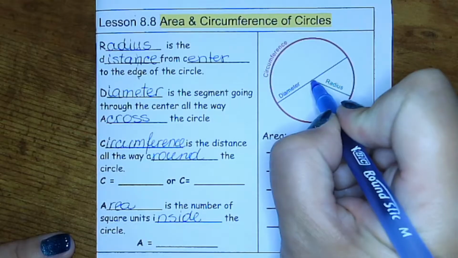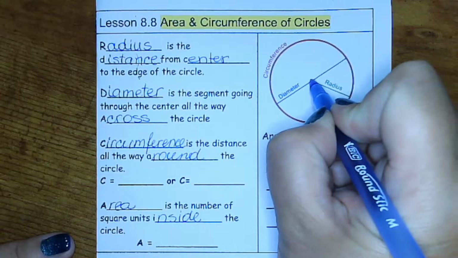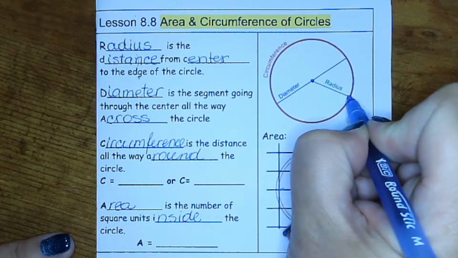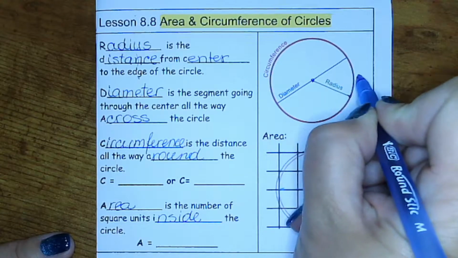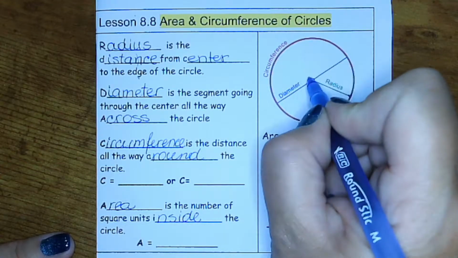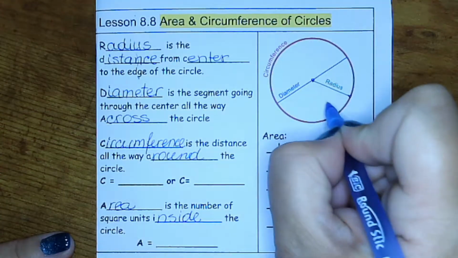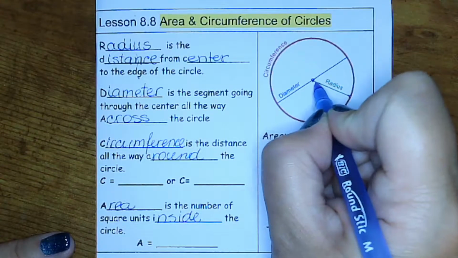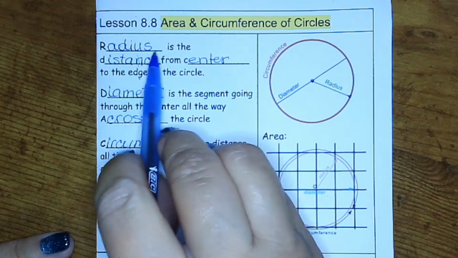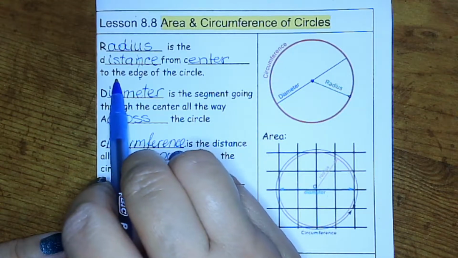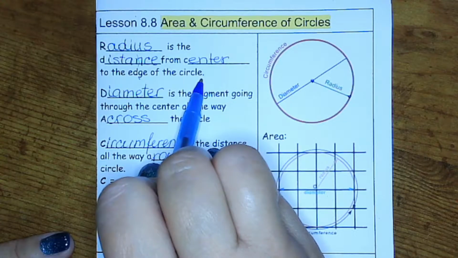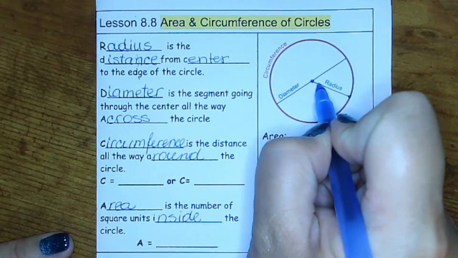The circle is created by using this radius, which is the distance from the center to the edge. The radius is the same distance from the center to any point on the edge of the circle. So the radius is the distance from the center to the edge of the circle. That is radius.